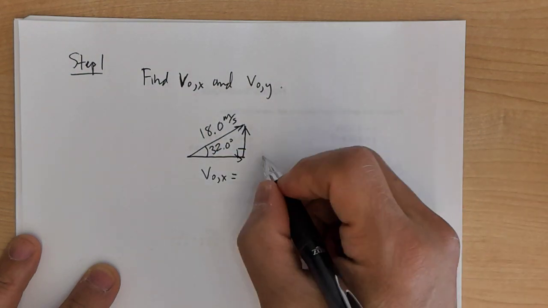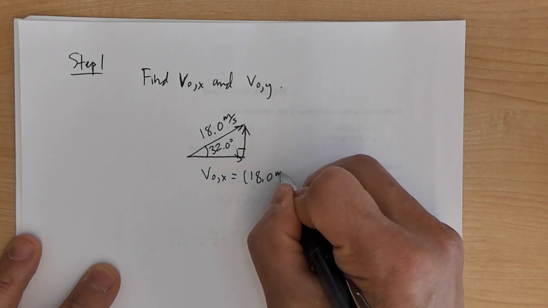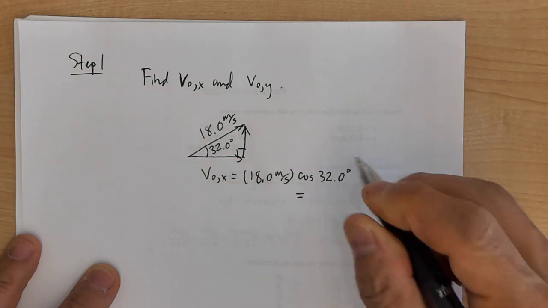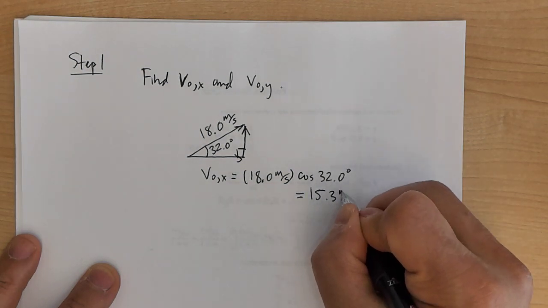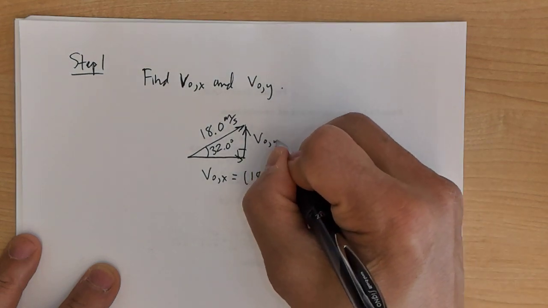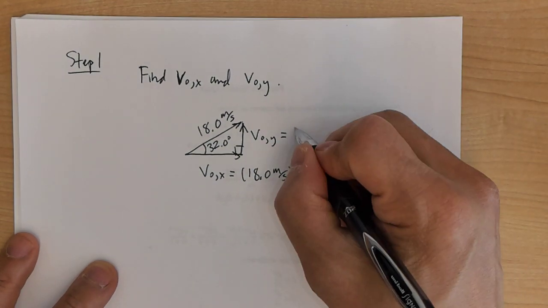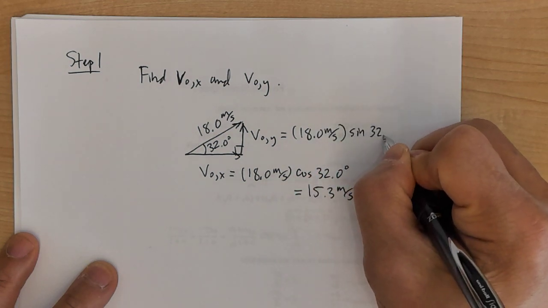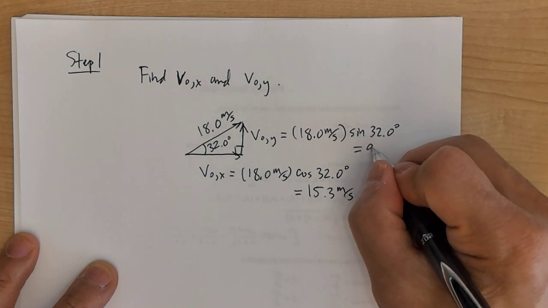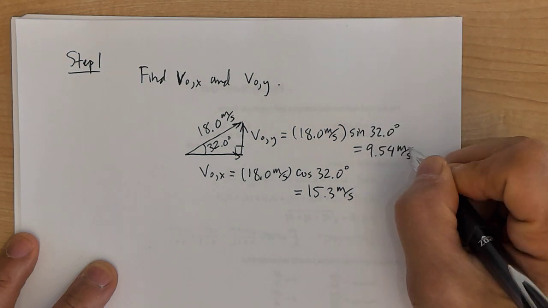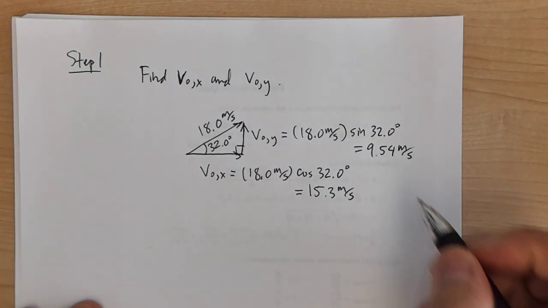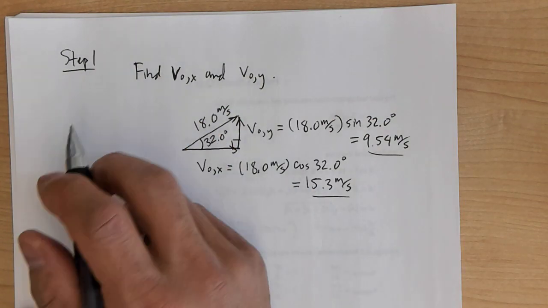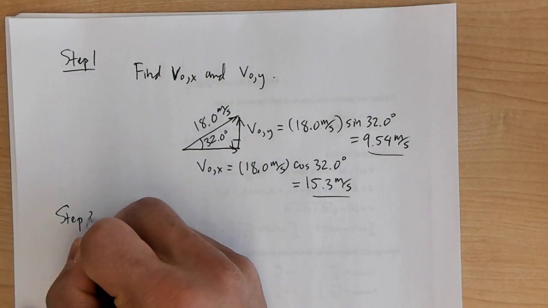So my components, v0x, will be equal to the hypotenuse, 18.0 meters per second, times the cosine of 32 degrees, and I come up with 15.3 meters per second. v0y is equal to 18 meters per second times the sine of 32 degrees, and that comes out to 9.54 meters per second. Okay, so we have our components, 15.3 and 9.54 meters per second. Now let's move on to step 2.